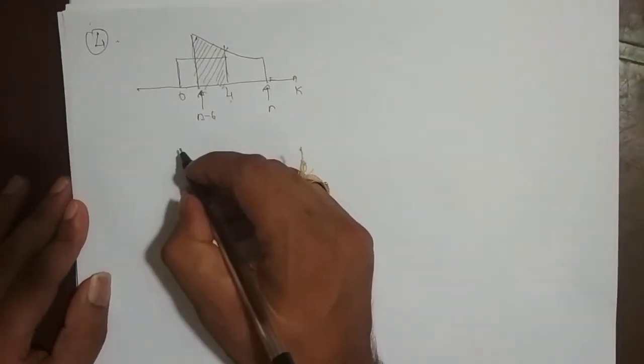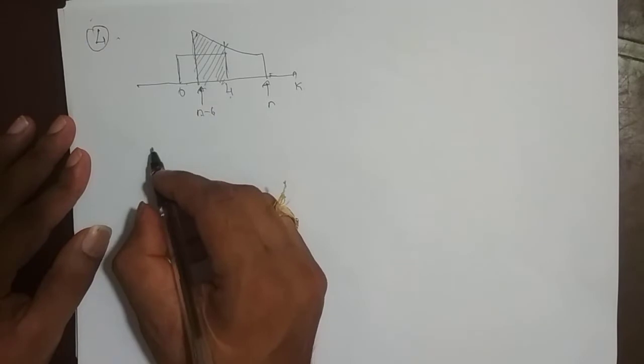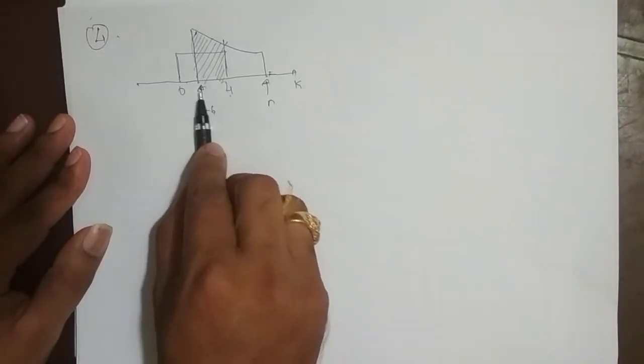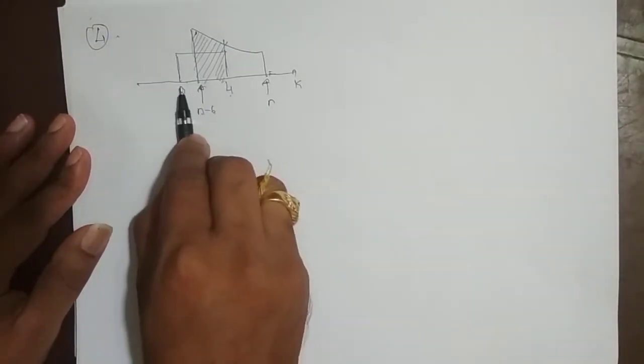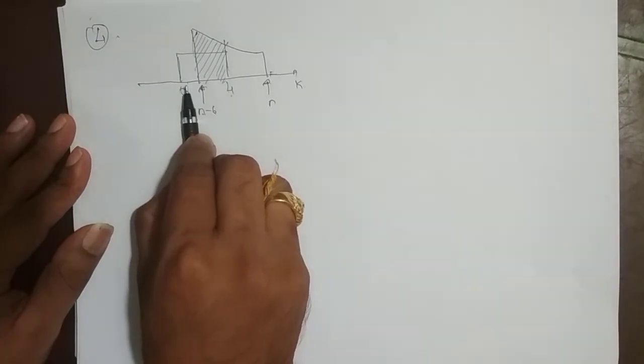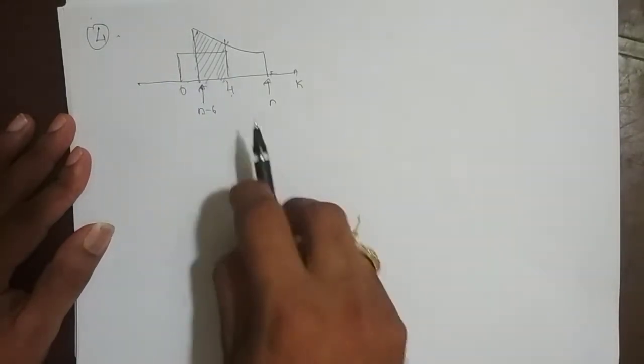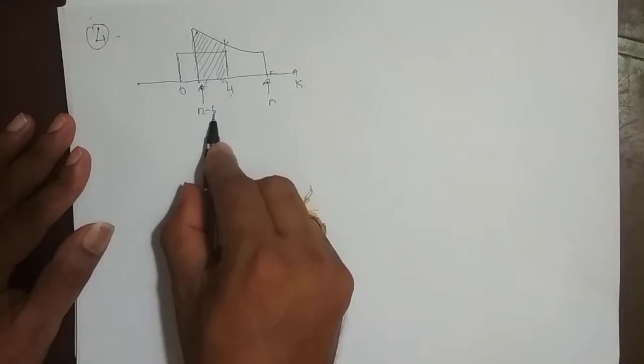Okay, so now what is the range? I mean, how can I move it, from where to where can I move? I can move from just after 0 till where I can move, till 4. Till 4 I can move, right? Till n minus 6 is 4.